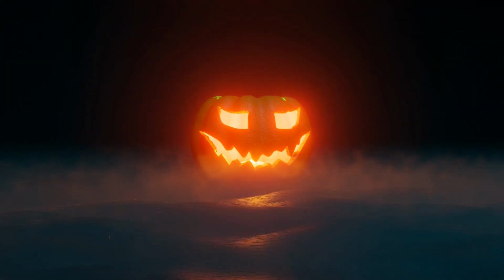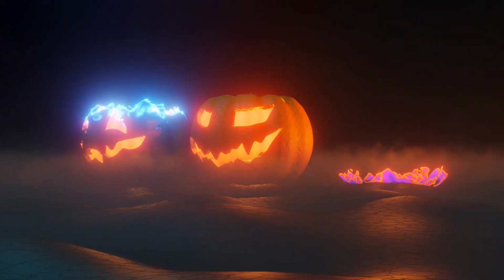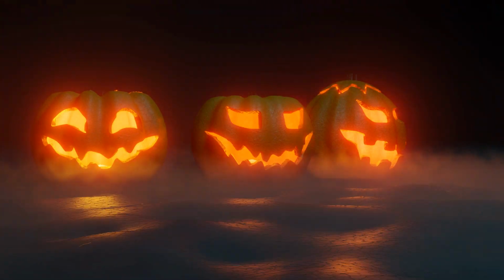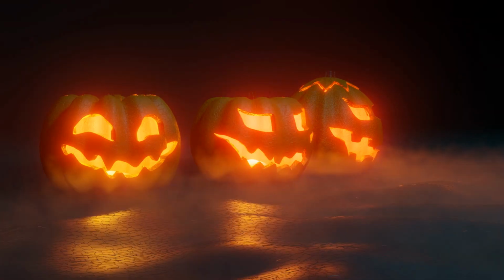Do you have a Halloween project and you need a spooky pumpkin? Well, this one's really straightforward. No geometry nodes, just shader nodes, bit of sculpting. Off you go.